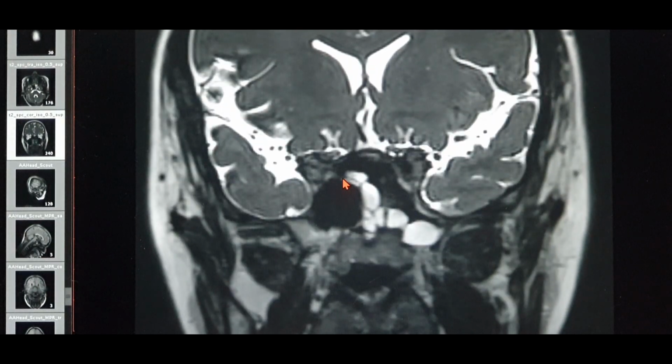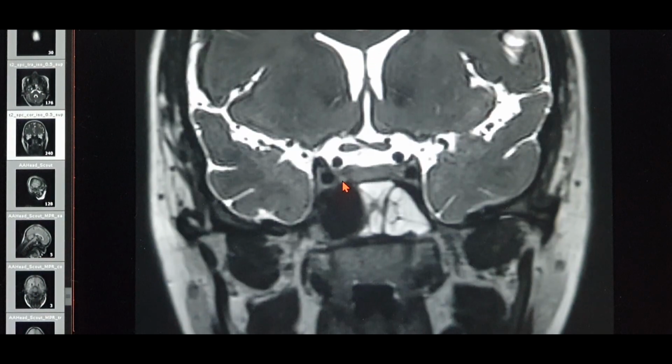Now the carotid artery in the cavernous part will have 2 flow voids, as you can see here, one above and one below. You will always see 2 flow voids on either side. That is nothing but the same internal carotid artery having a curvature from posterior to anterior, and that is why in the same cut section you can see the 2 flow voids of the same internal carotid artery within the cavernous sinus.